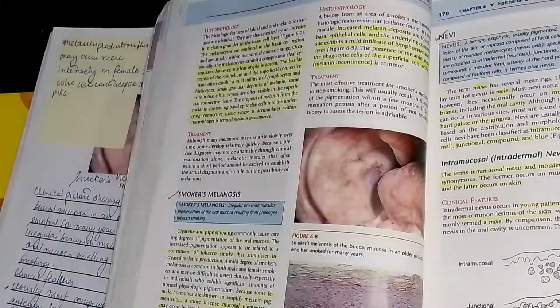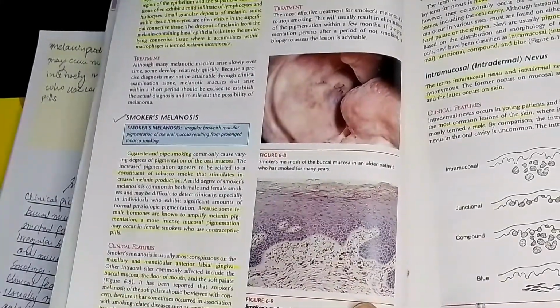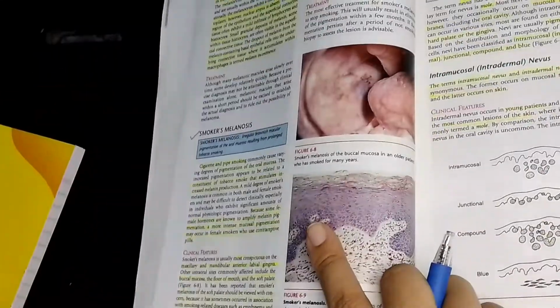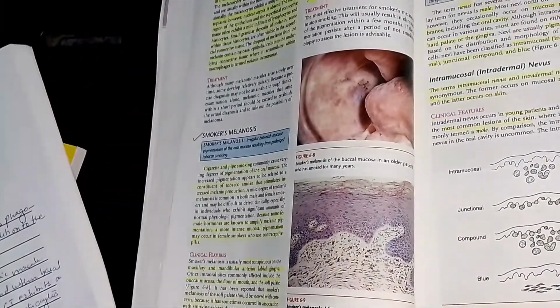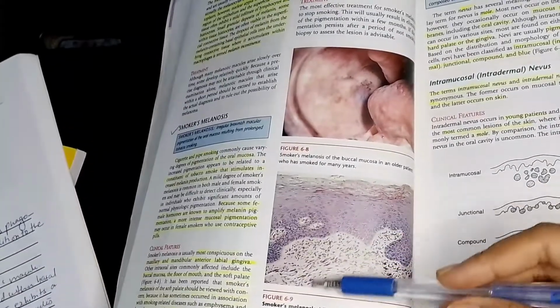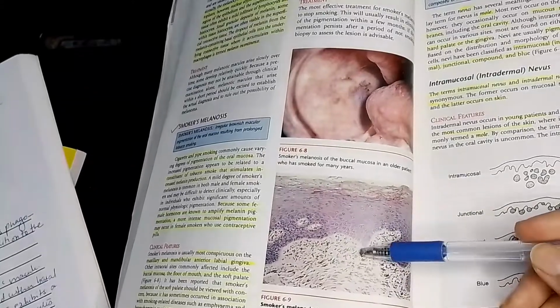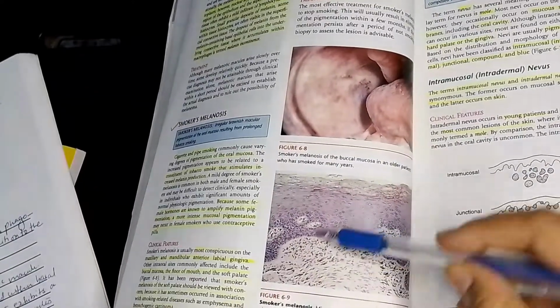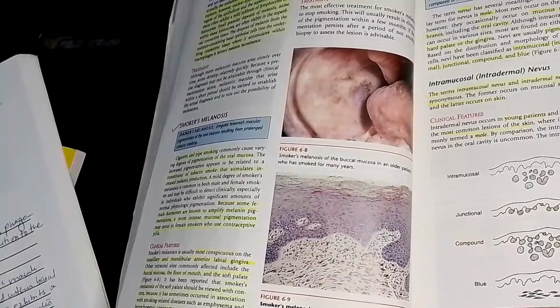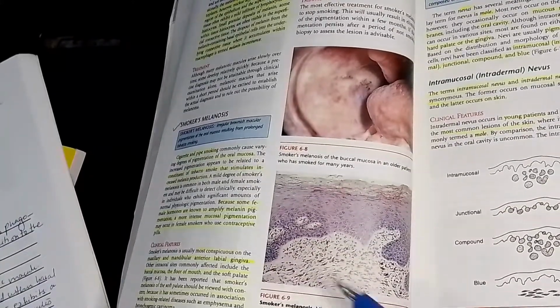Okay, if you want to see the picture, here is the picture of smoker's melanosis, and here is the histopathology. Histopathology will show that melanin granules are phagocytized by the macrophages within the connective tissue, and the abundant granules in the basal cells, and this is similar to melanotic macules. The melanin deposits have increased.